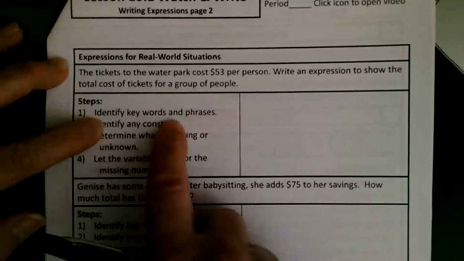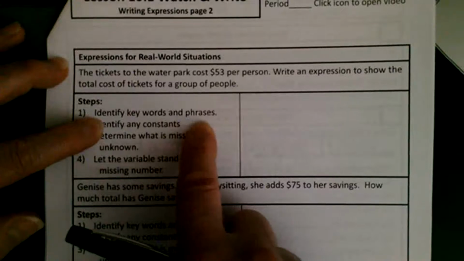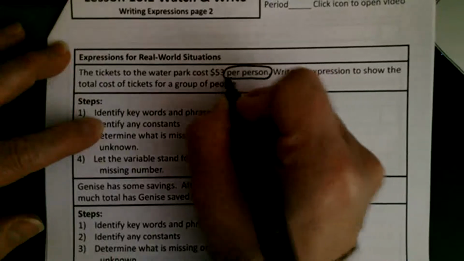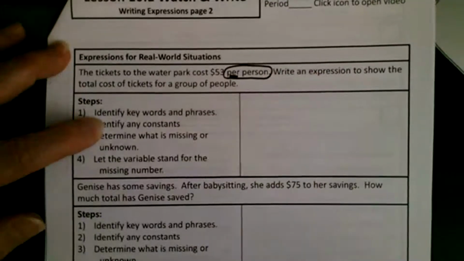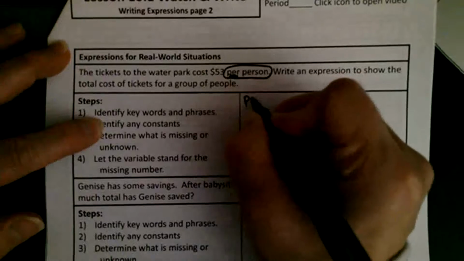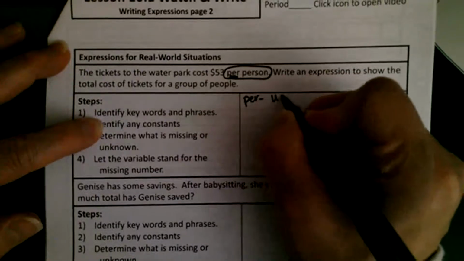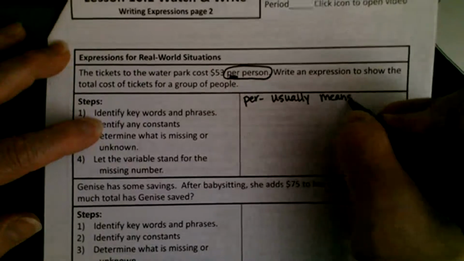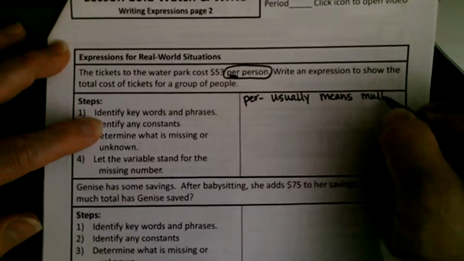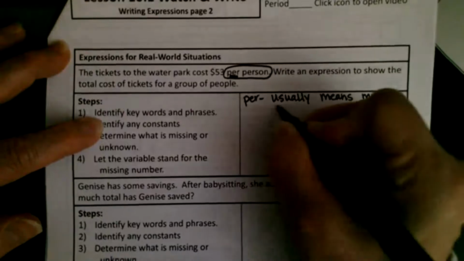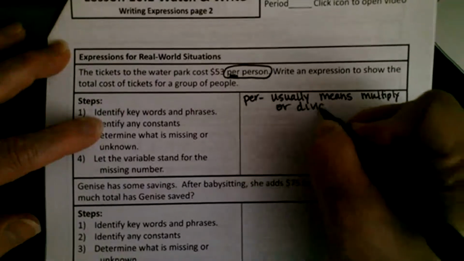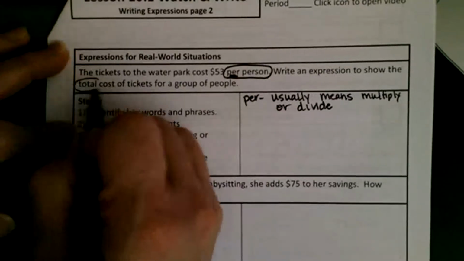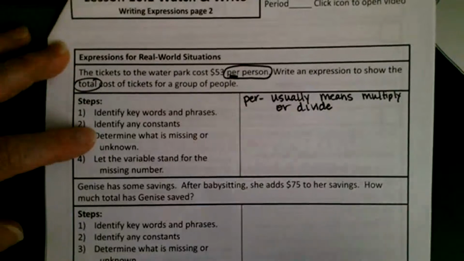So the first step is to identify keywords and phrases in the problem. So per person is a key phrase. That word per means something in math, okay? Per usually means either multiply or divide. How can I tell if it means multiply or divide if it can mean either one? Well, the next key word we have here is total.